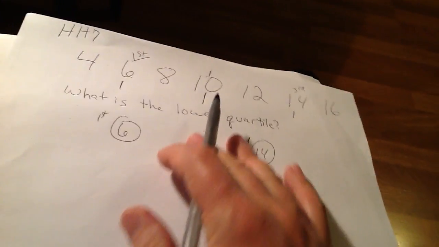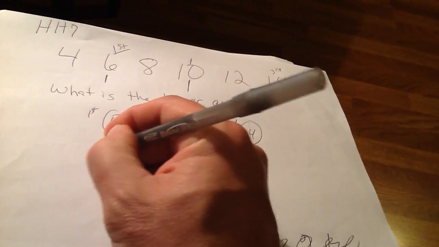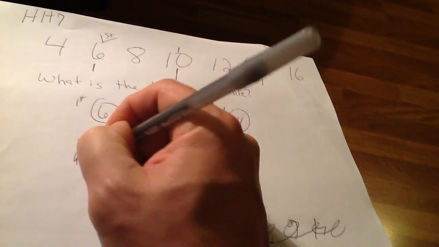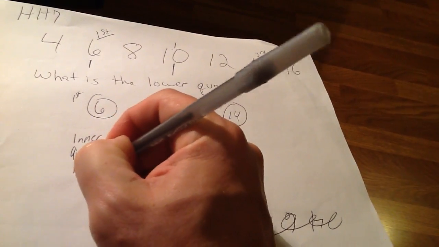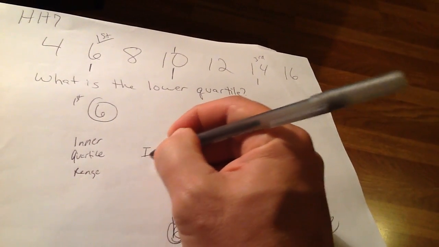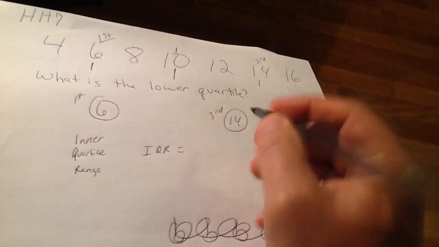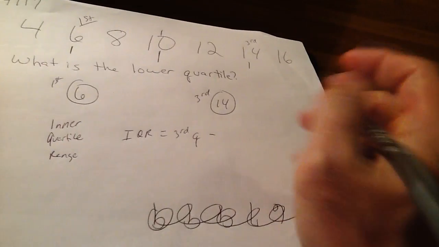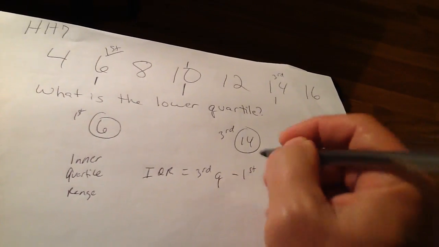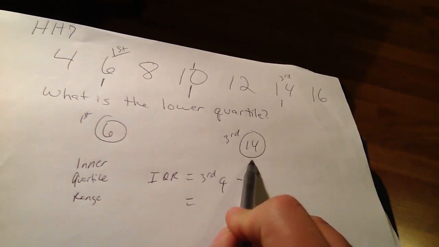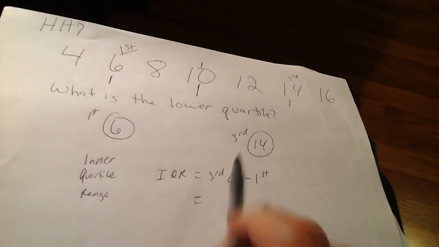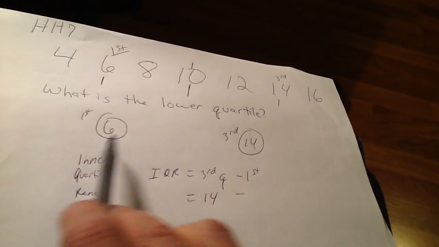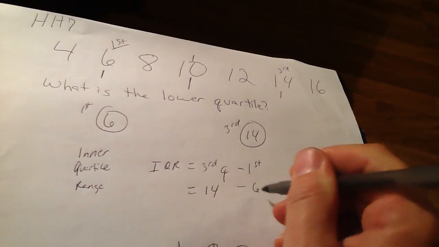Now, if we're looking for something called the interquartile range, what you're going to see abbreviated a lot of times is IQR. You take your third quartile and subtract your first quartile. The third quartile is the larger one, so you're always going to do the third minus the first. Third quartile is 14 minus first quartile is 6.